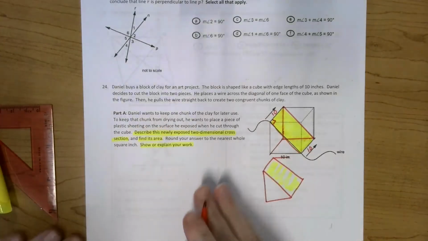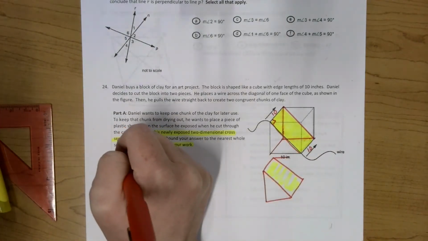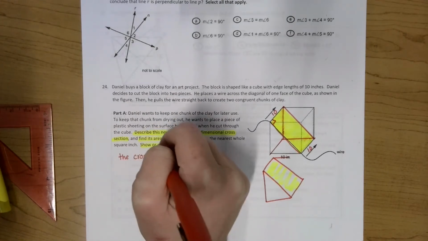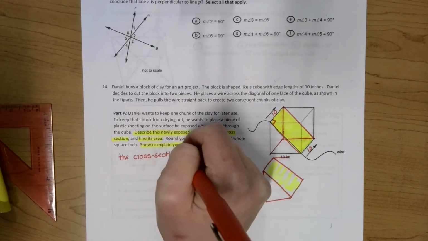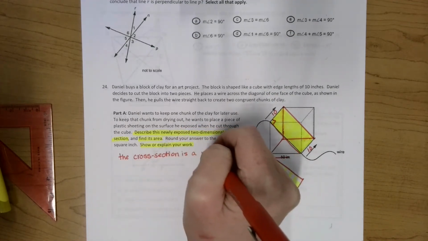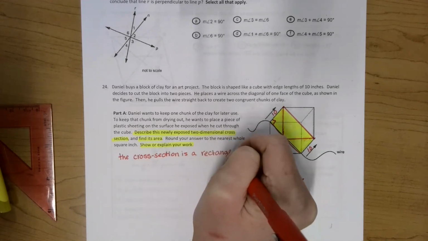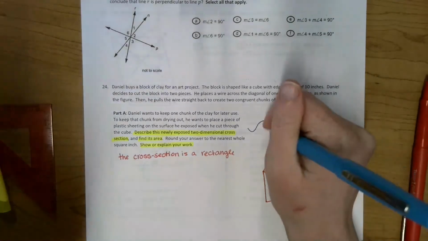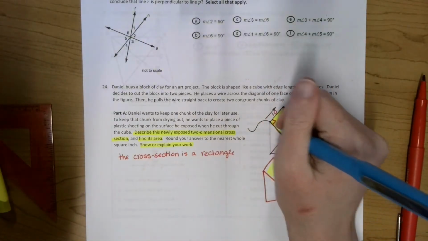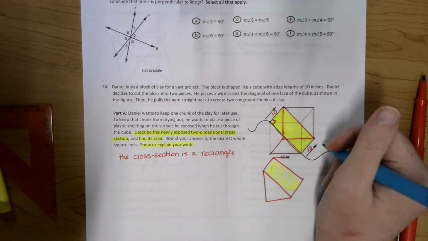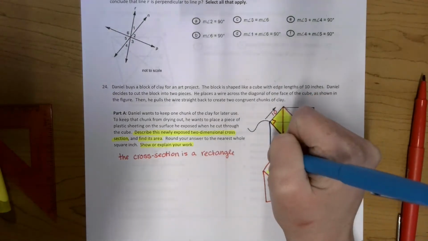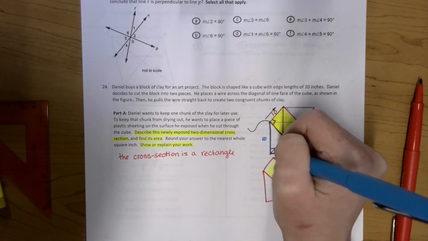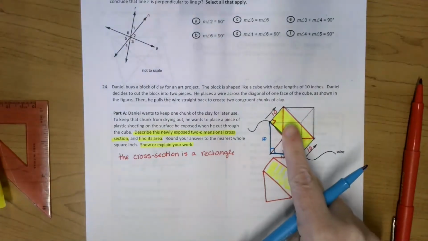So first off, describe the cross section. The cross section is a rectangle. Now let's look at this. We know that this is 10 inches, this is 10 inches, but we don't know these long sides. If I look at the front of my cube, I know that the base is 10 inches and this is 10 inches. This would make a right triangle though. What would this side length be?